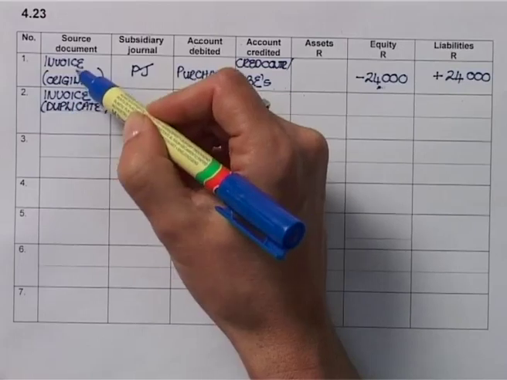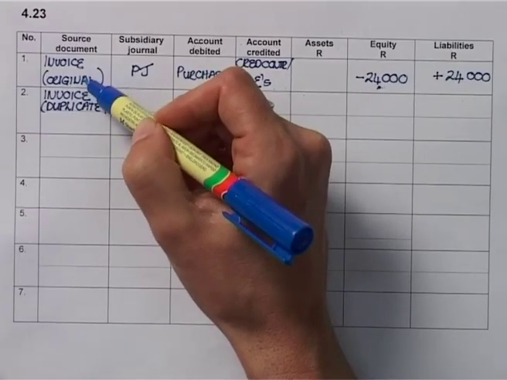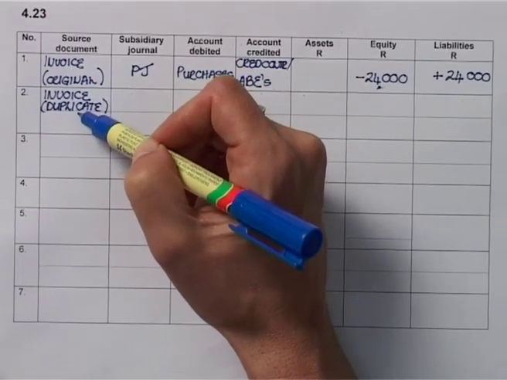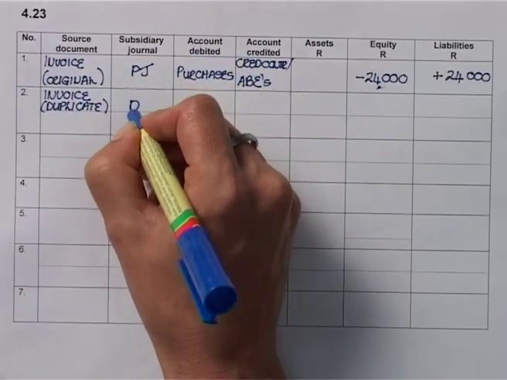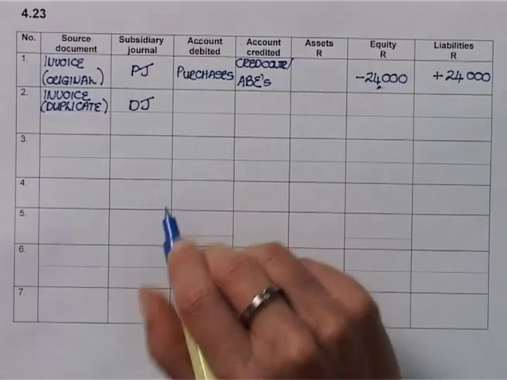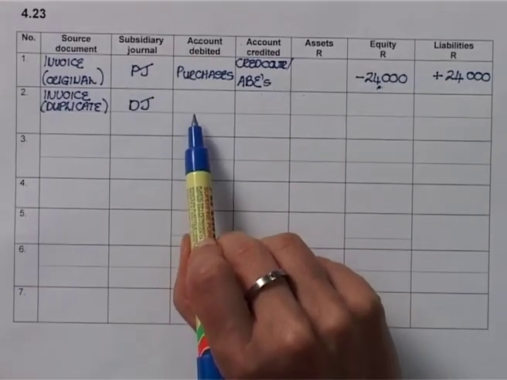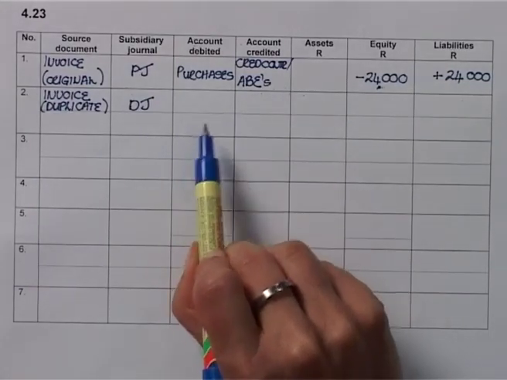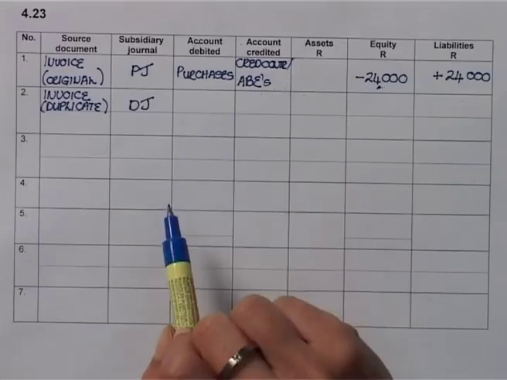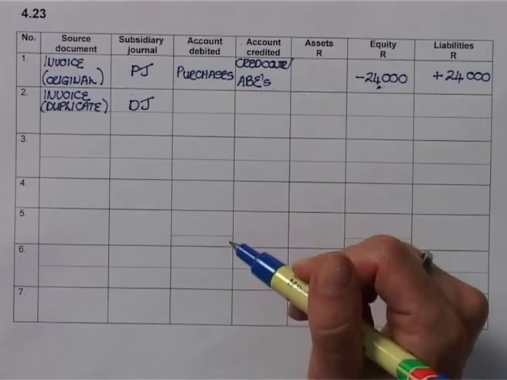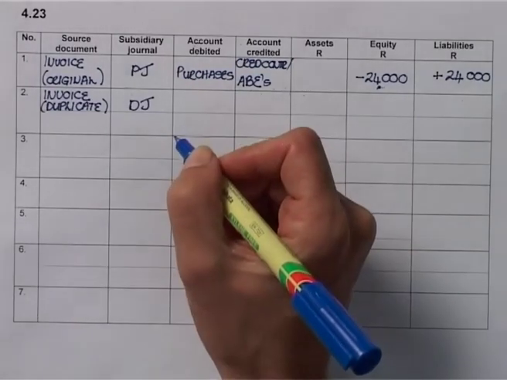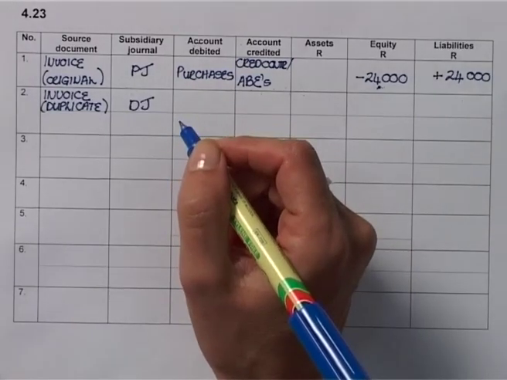Can you see that the direction of the transaction is determined by whether it's original, that was purchases, or duplicate, that was a sales transaction? This will be entered in the debtors journal, and now we need to account for not only the selling price, but also the cost price of the goods, because in this transaction, they told us we're applying the perpetual inventory system. So let's first deal with the selling price, which we calculated.